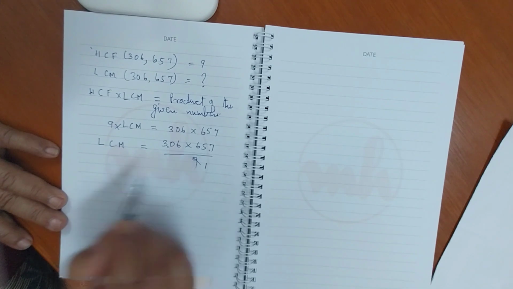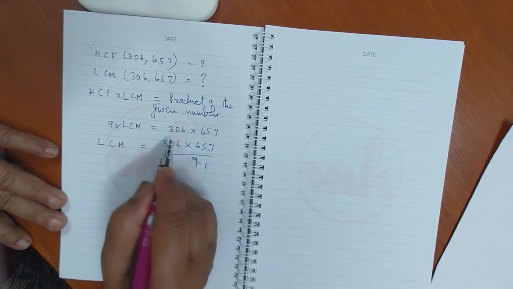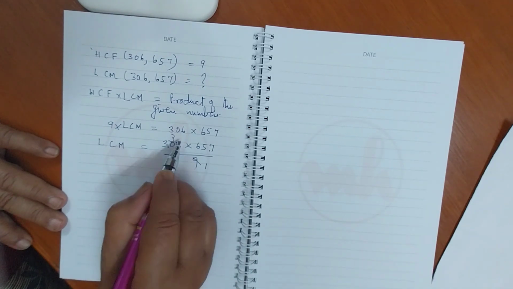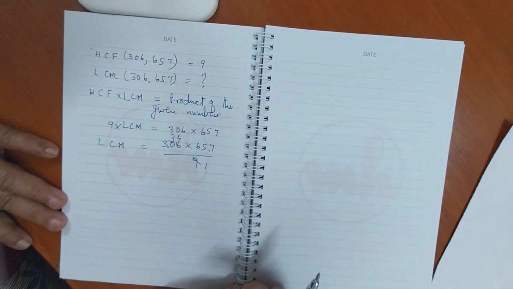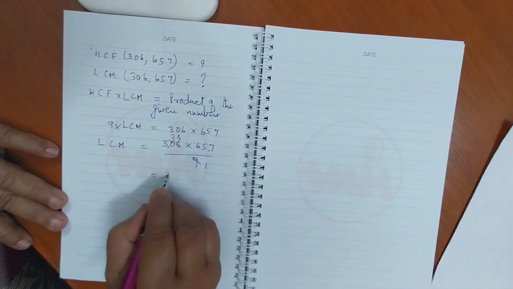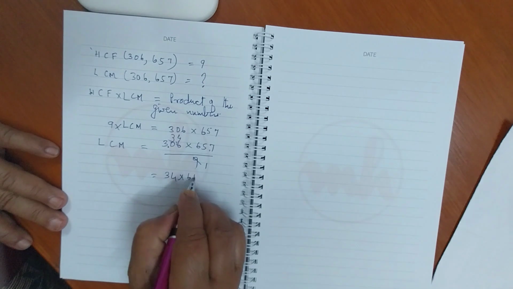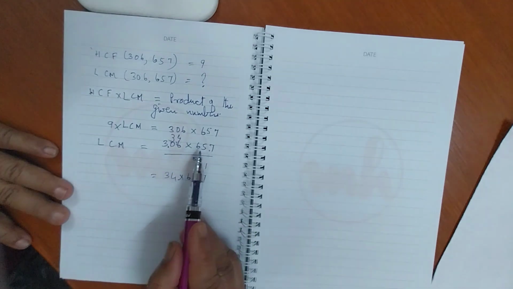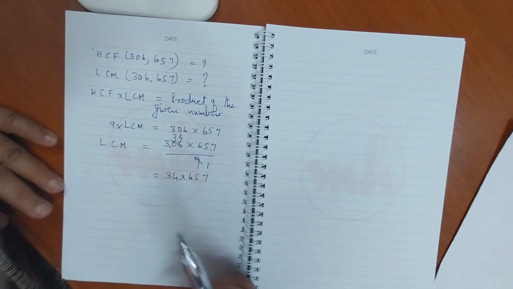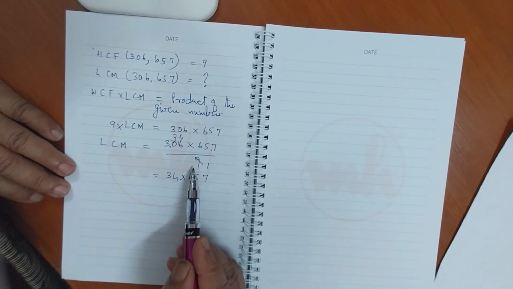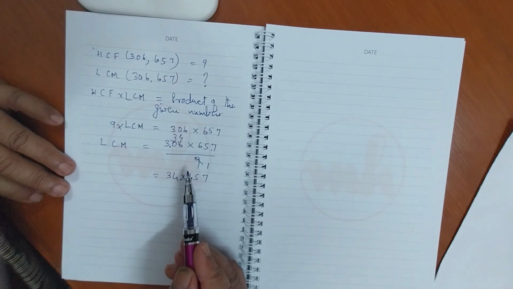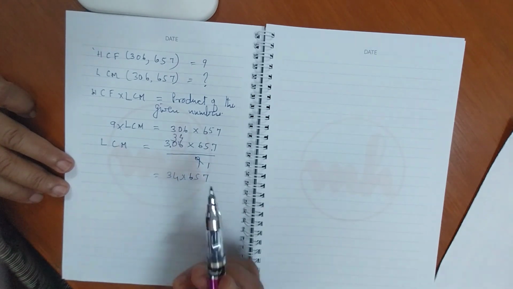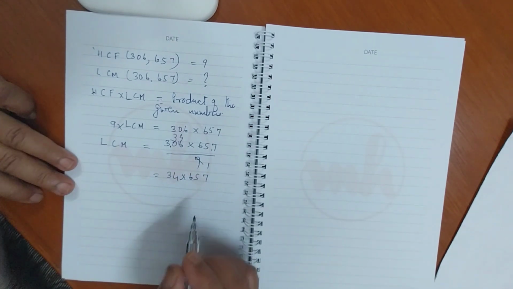So 9 ones are 9, 9 threes are 27, 3 remaining, here 36. 9 fours are 36. So you are getting 34 into 657. This way you can reduce the time of multiplication. When you multiply these two numbers in the beginning, you will get a bigger number, and again you are going to divide it by 9, so it is more time taking. If you can simplify these numbers in the beginning and then multiply, it will be easier.